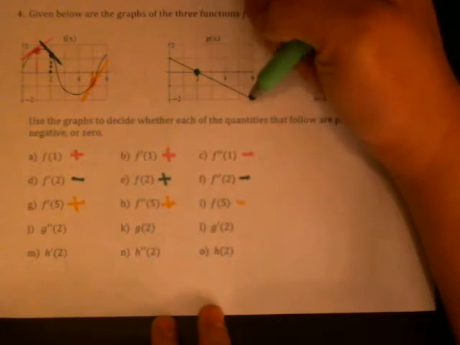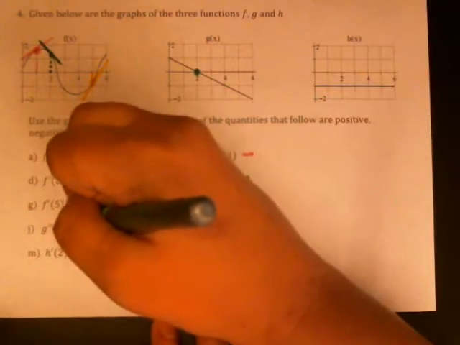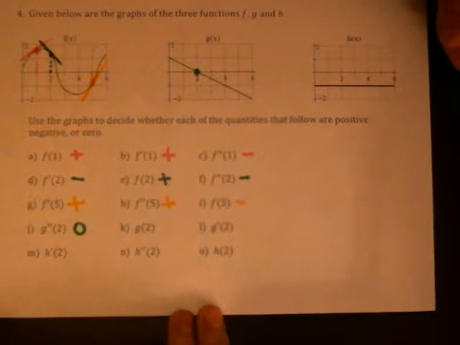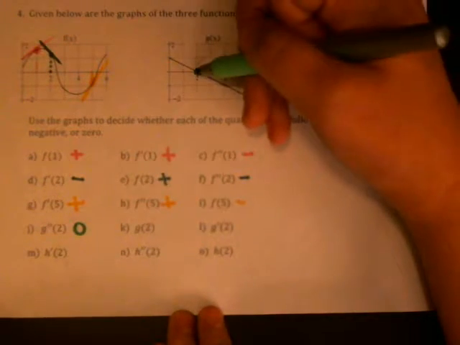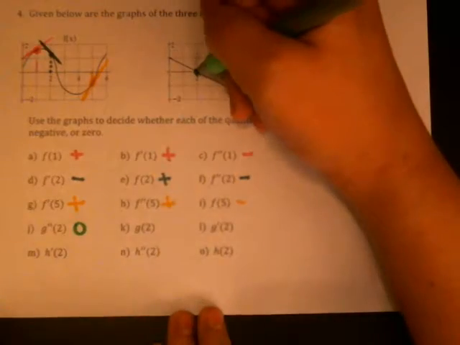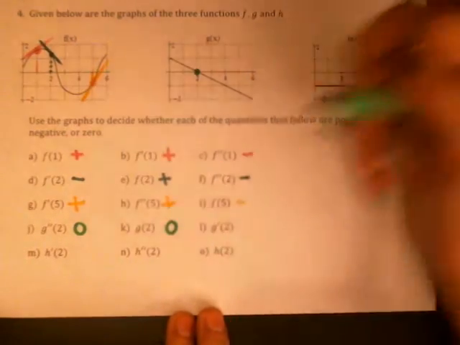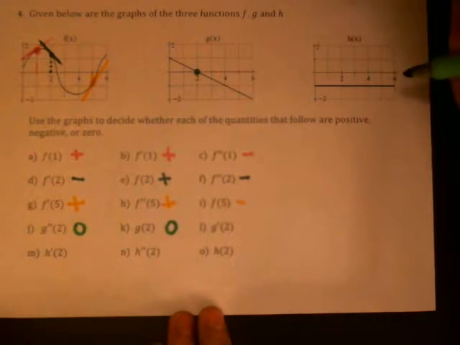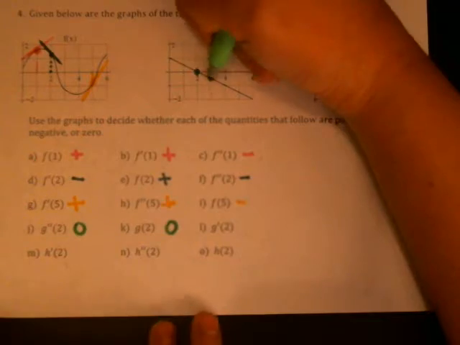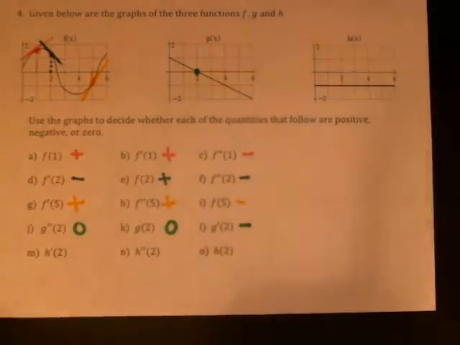This is a linear function. It does not have any bend, so that's a 0. G of 2 also looks like it's 0. That's our y value, so that's another 0. G prime of 2, that's slope, which is definitely negative. So the zeros sometimes mess people up a little bit.